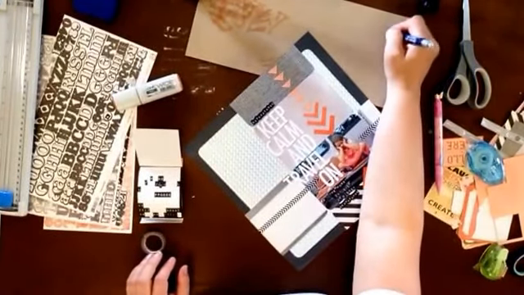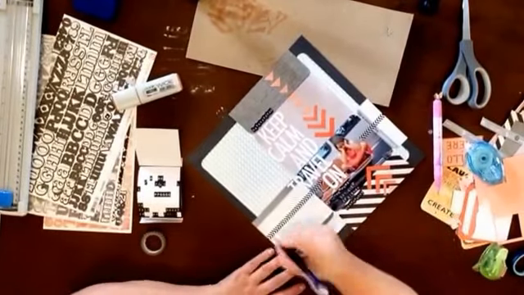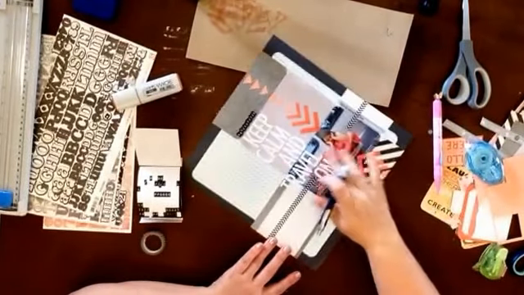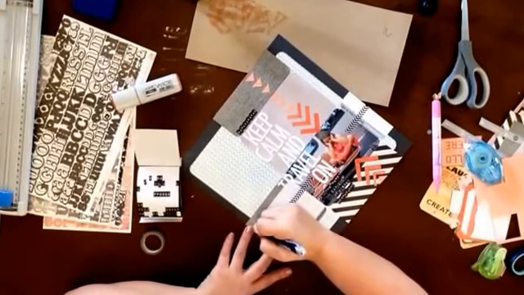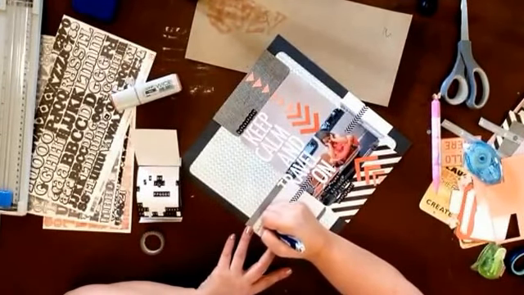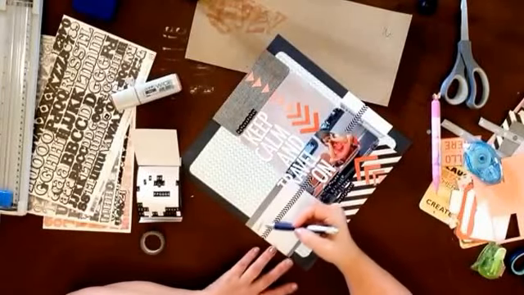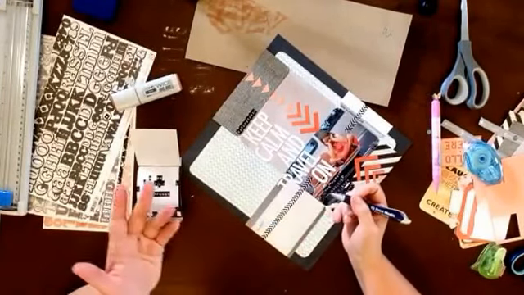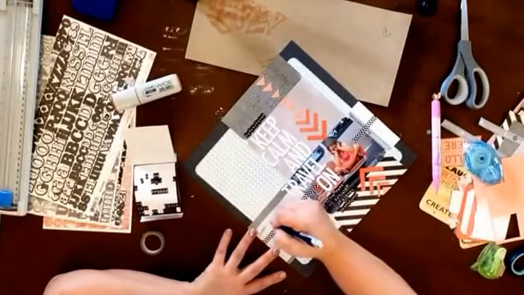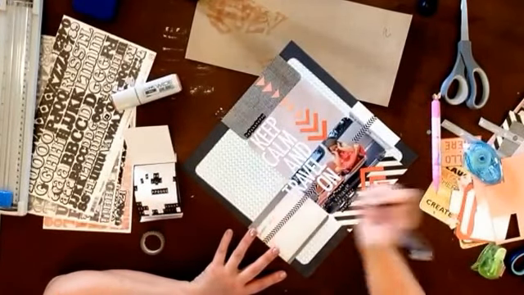So I'm going to do what you're not supposed to do in scrapbooking and just use a regular old pen. So this was summer. And really, like, I should have started my journaling right here, but whoops, oh well, I'm not going to change it. 2013.